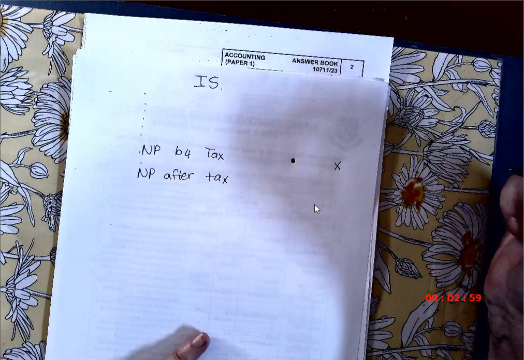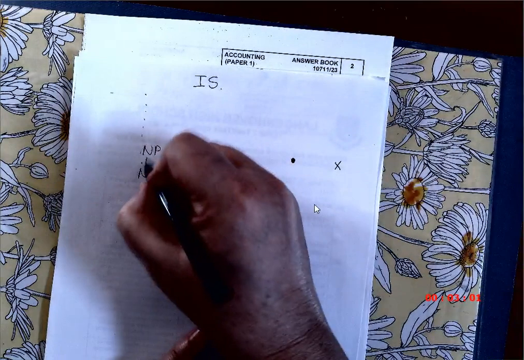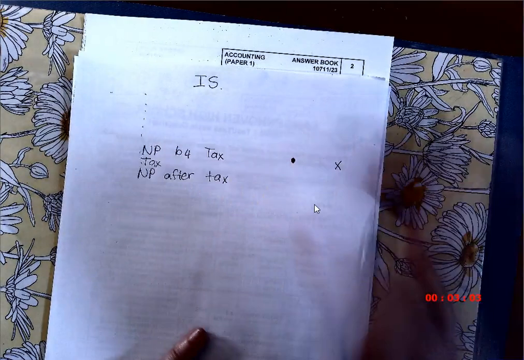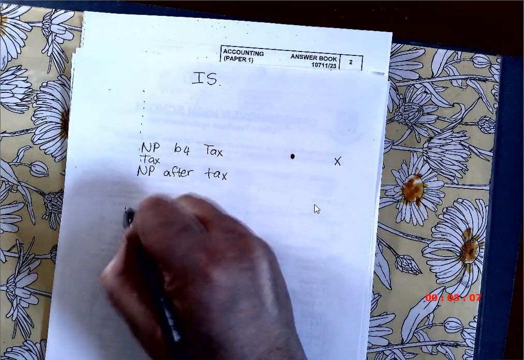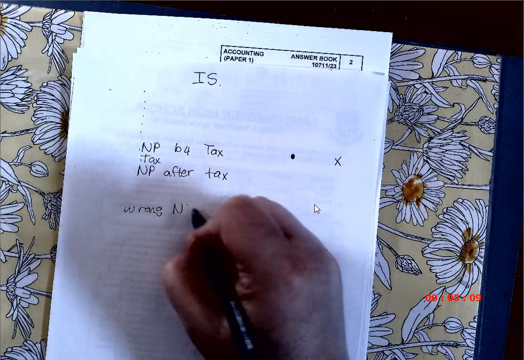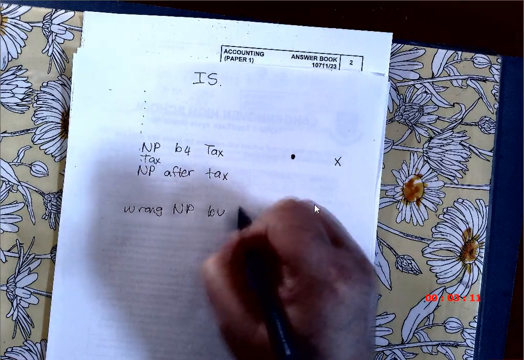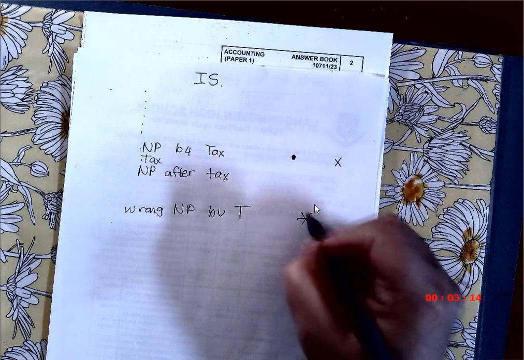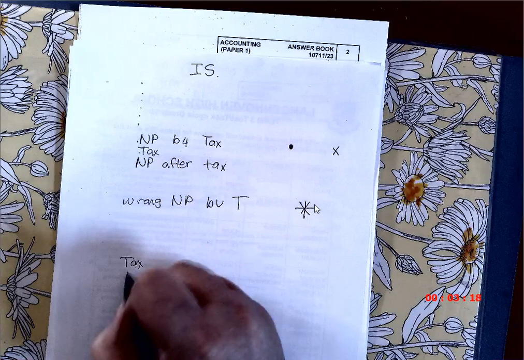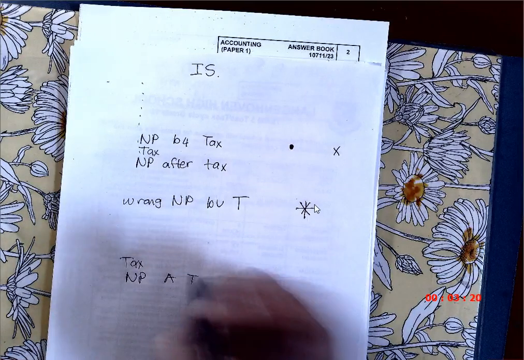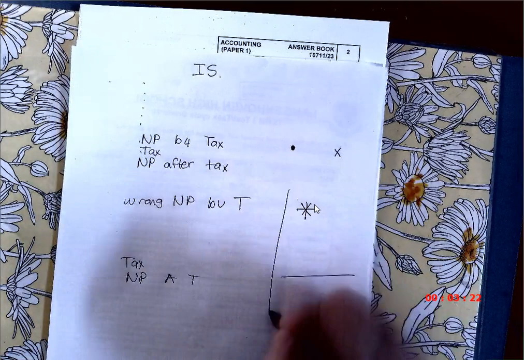And then they will tell you, okay, the tax is so much. So your answer sheet would look like this. It would have the wrong net profit before tax, né? They will give you an amount here, right? And then they will say tax, net profit after tax. And you need to go calculate these things.